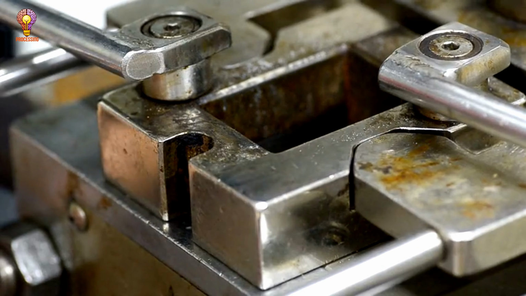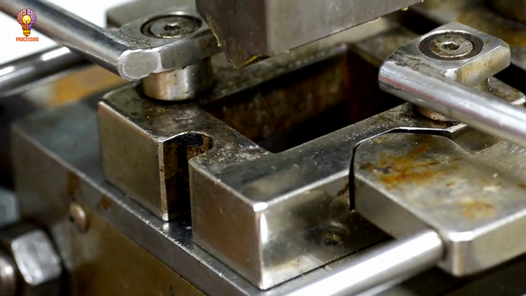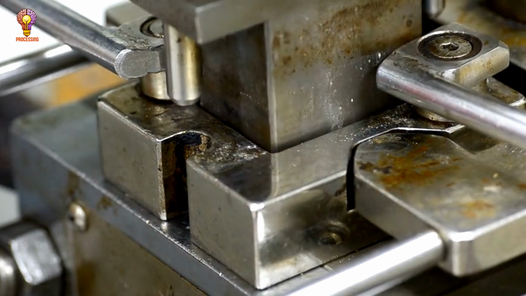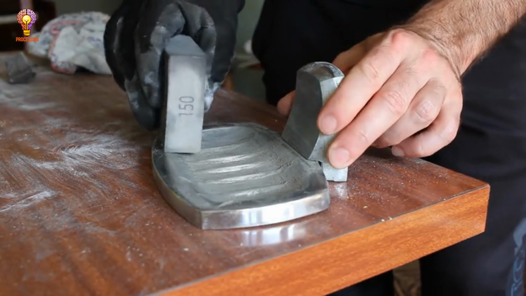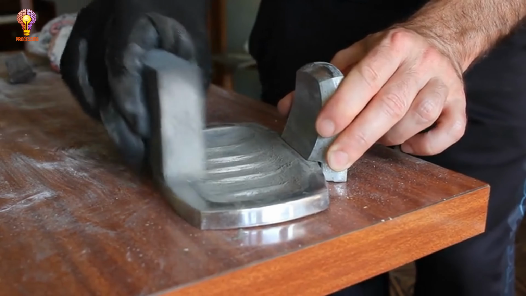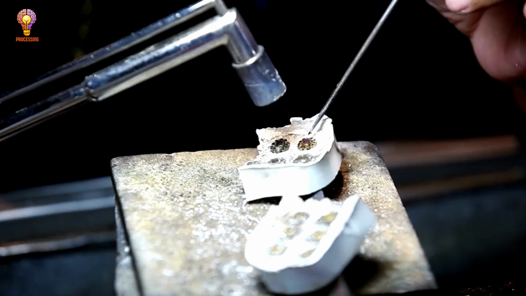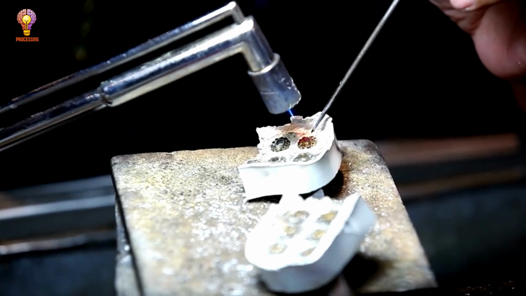C. Stamping and pressing. Used for lightweight and affordable silver jewelry, where a hydraulic press stamps designs onto thin silver sheets. D. Electroforming for hollow and lightweight jewelry. Silver is deposited onto a conductive mold using an electric current. This process creates hollow silver pieces that are lightweight but sturdy.